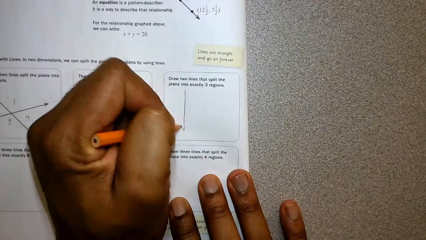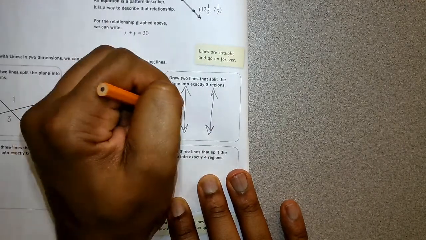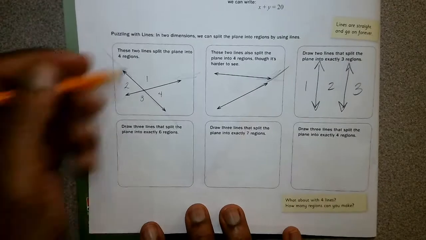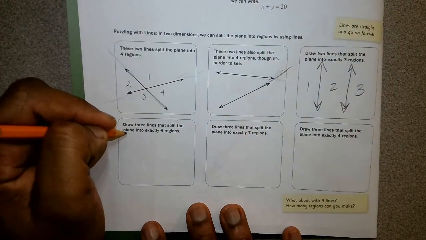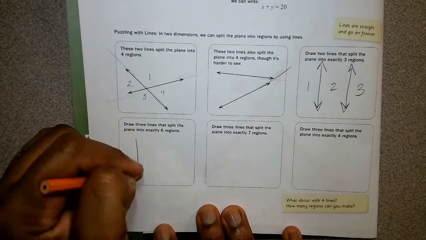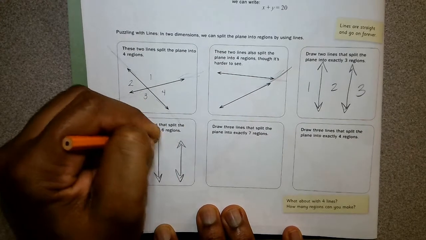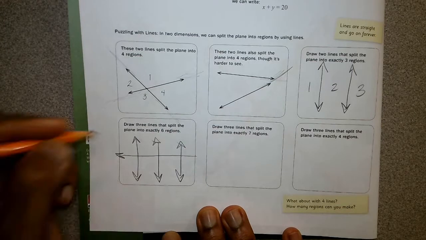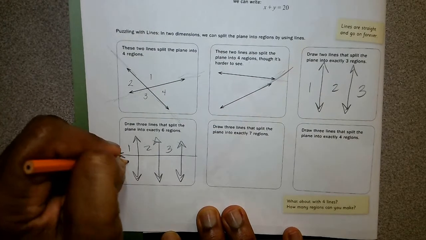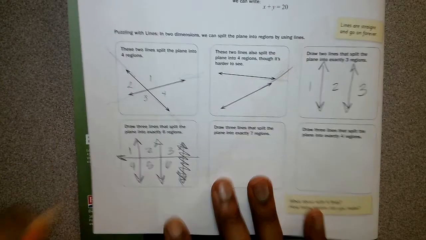So, one, two, three. Draw 3 lines that split the plane into exactly 6. So if I have 3 there, one, two, 3, 4, 5, 6. So I don't need this one. I got greedy.